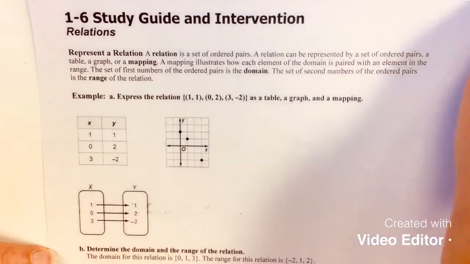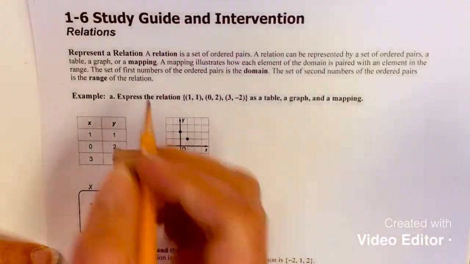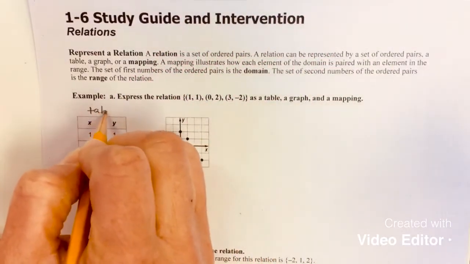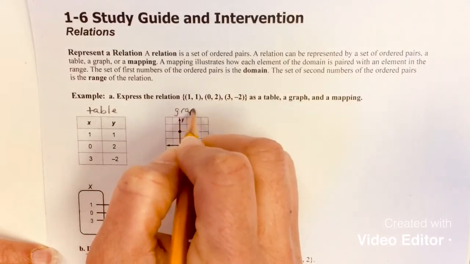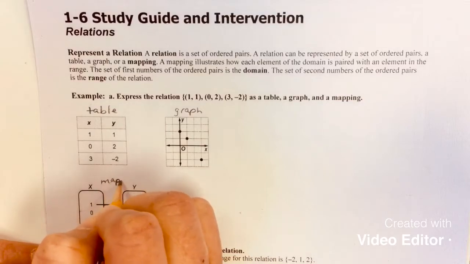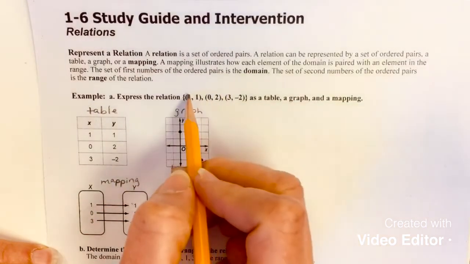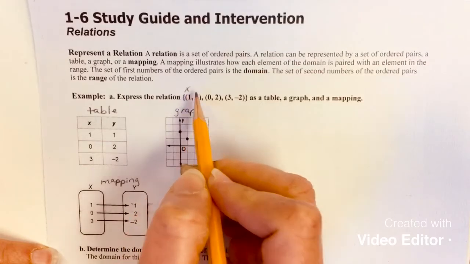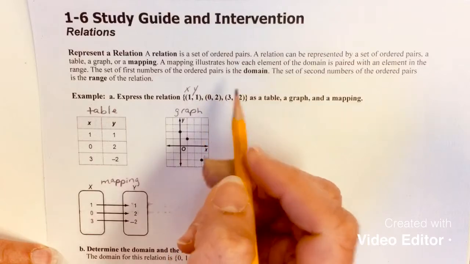Well, here is your table. Here is your graph. And of course, here's your mapping. Now, you should remember that the first number in an ordered pair is your x-axis, where it's graphed, and then your y-axis.